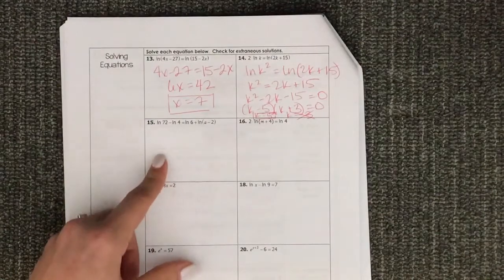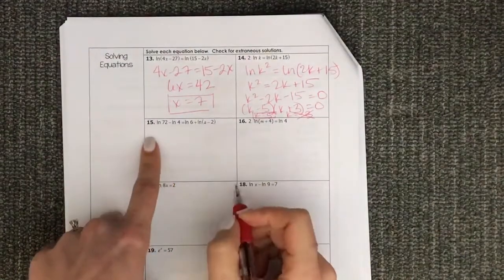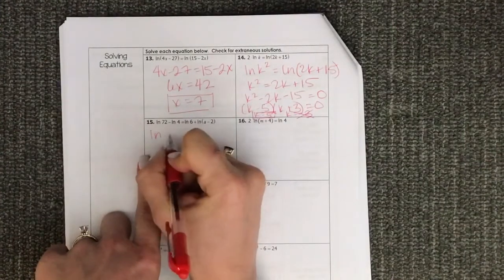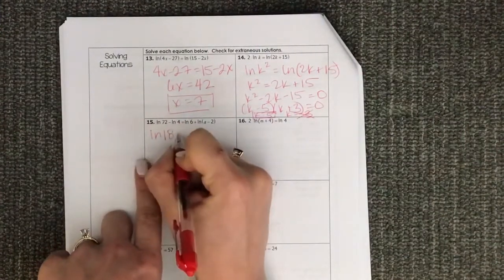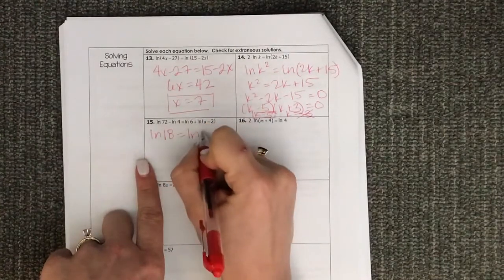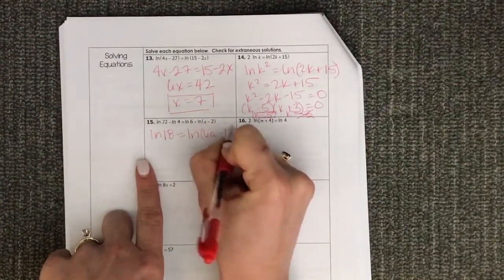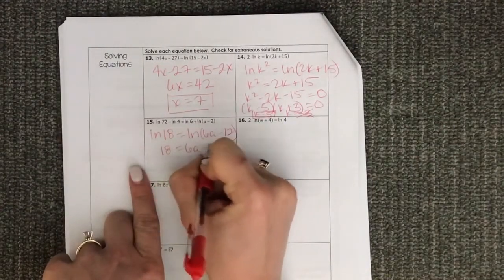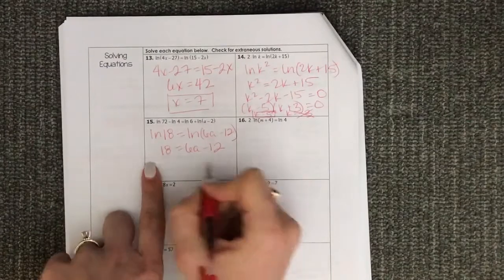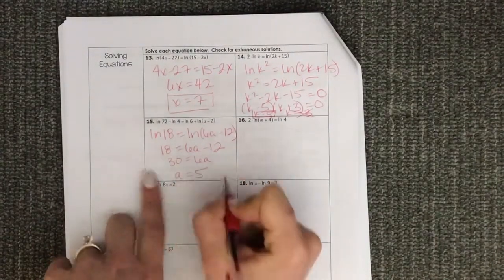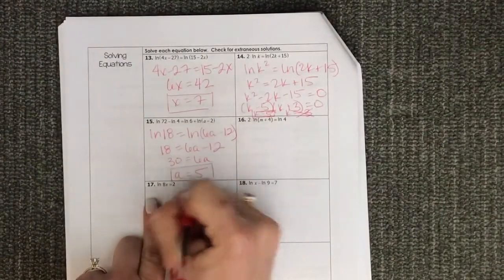On number 15, we would need to condense both sides. So this is going to be ln of 72 divided by 4, which is 18, equals ln of, I'm going to multiply 6 times a minus 2, so that's going to be 6a minus 12. Drop the logs, 18 equals 6a minus 12, and solve. And check, and we're good.